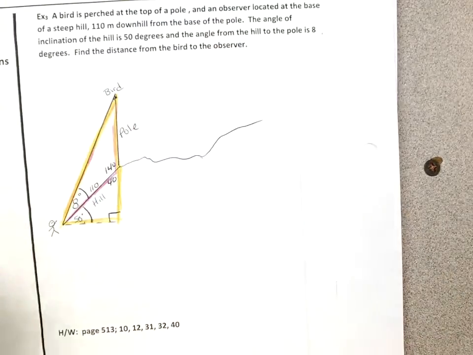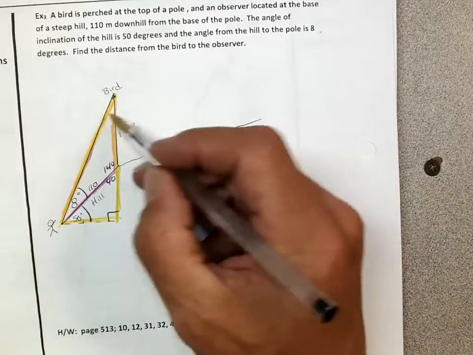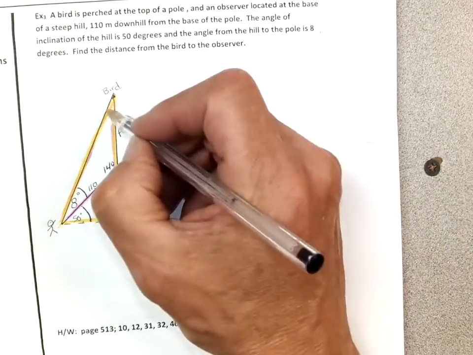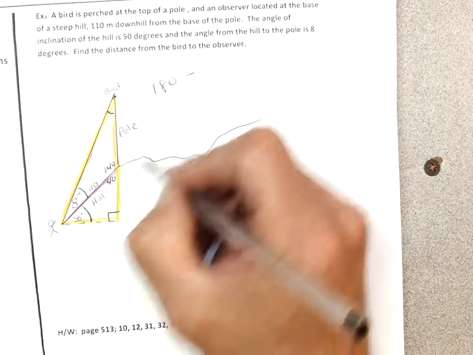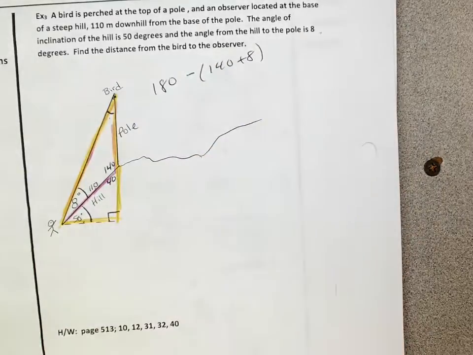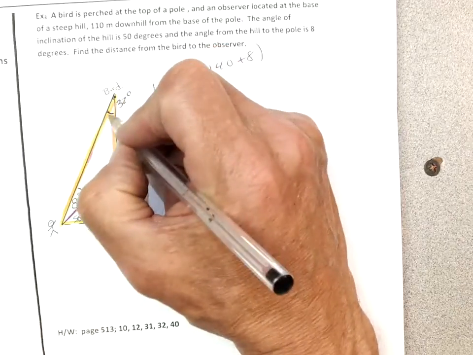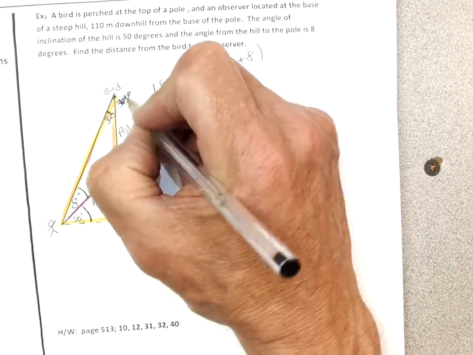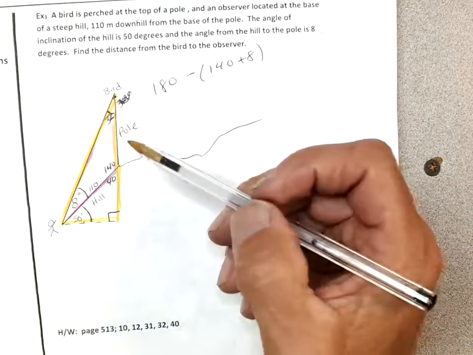Alright, let's see if I've got a pair of opposites. Well, 110. Oh, I need one more angle, right? I need this angle up here. Could I find that angle? 180 minus 140 plus 8, right? 180 minus 148 is 32. So this angle up here is 32 degrees. Put it there, 32. So now, do I have a pair of opposites?